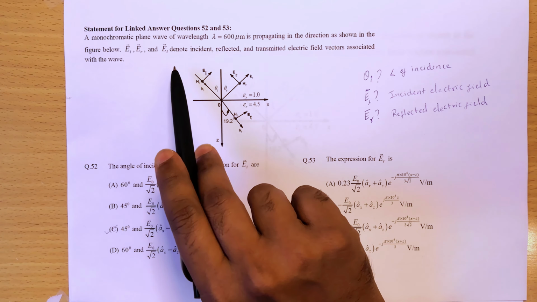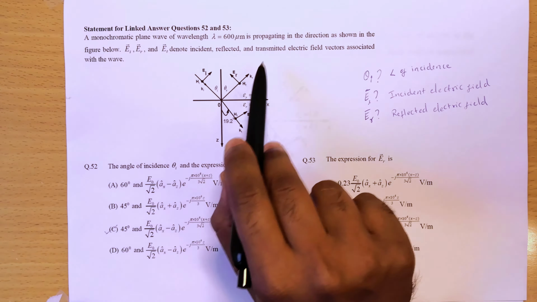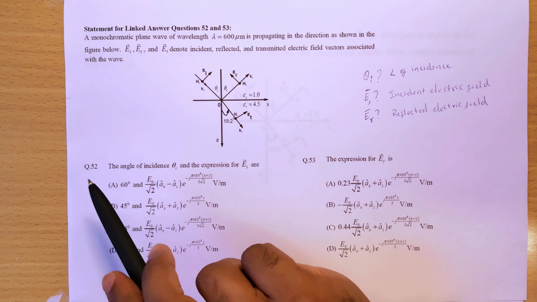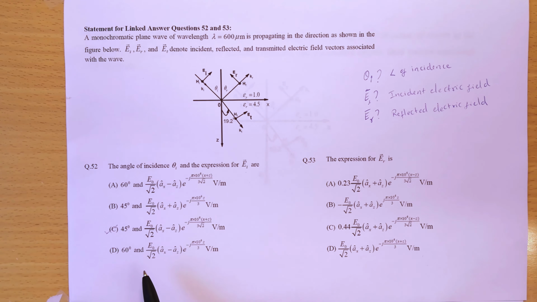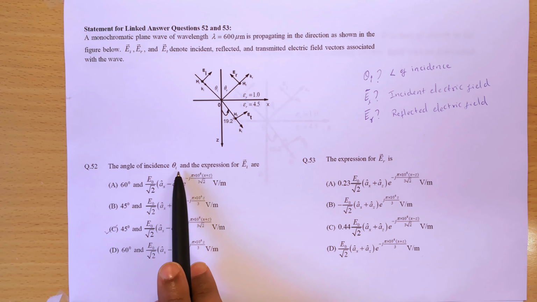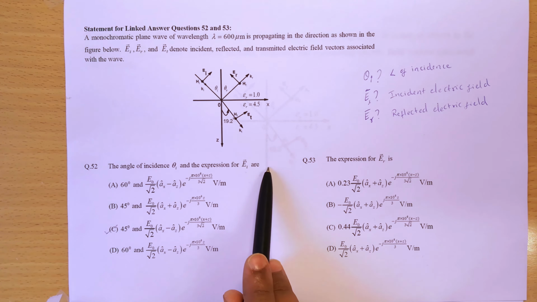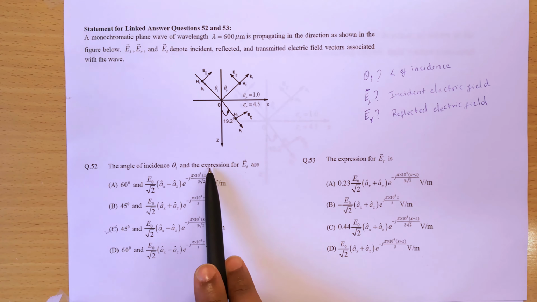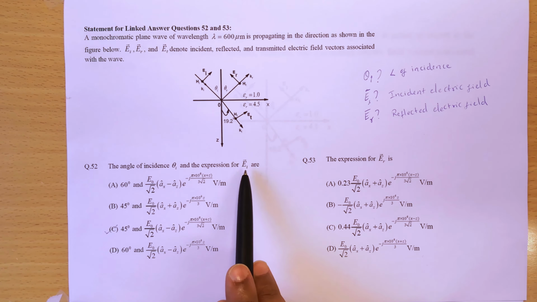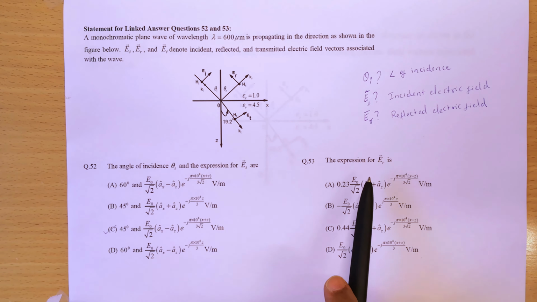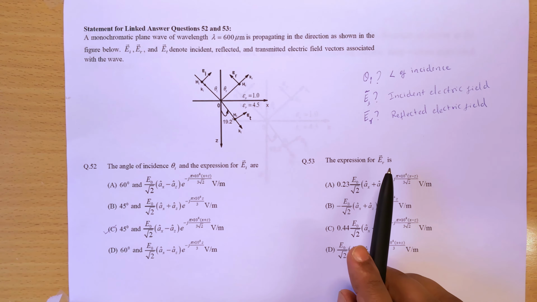EI, ER, and ET denote the incident, the reflected, and the transmitted electric field vectors associated with the wave. So they have two questions for the given statement linked question. The angle of incidence theta I and the expression for EI. So we have to find the angle of incidence and also the expression for EI. And the second question, the link question, is to find the expression for the reflected electric field. So we have to find three things in this question.